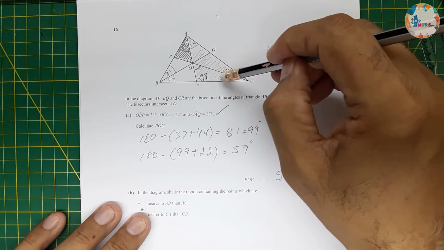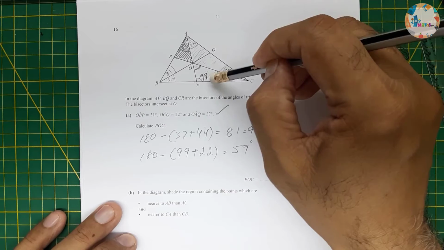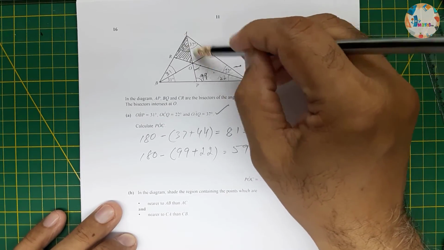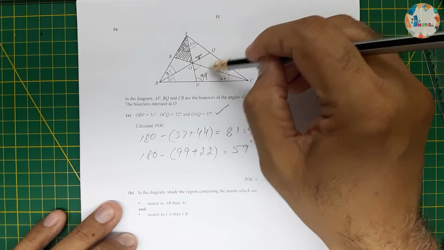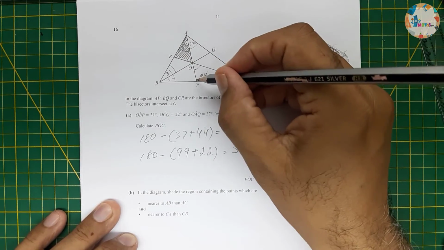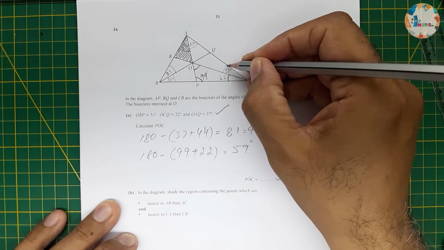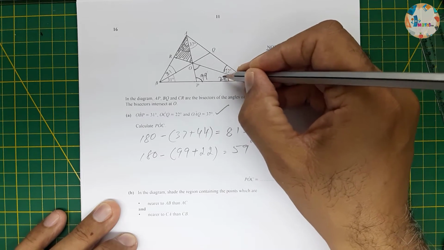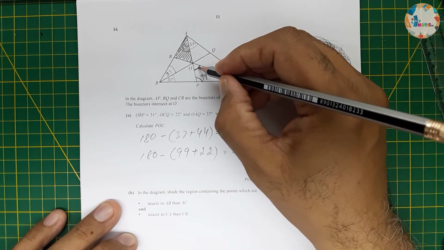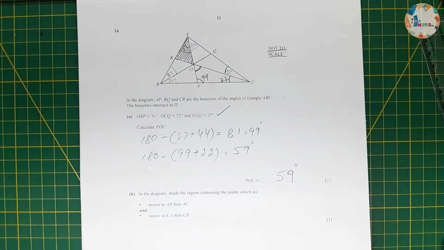So I will remove this shading because they have asked for shading in B part, so I will just remove the shading which we have done for understanding purposes. So this angle is 99, this angle we have calculated, this angle is 22 which is given, and this angle is 22 which we found, and this angle we found as 59, and this is the shading part which is required for part B. Hopefully you got this.